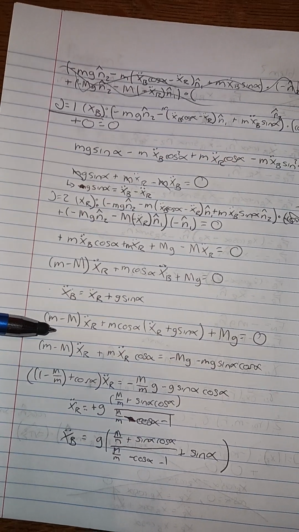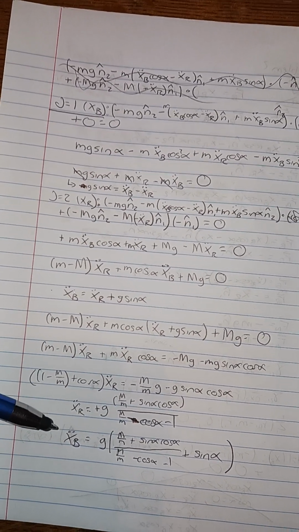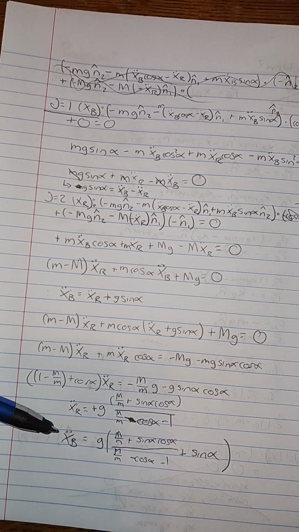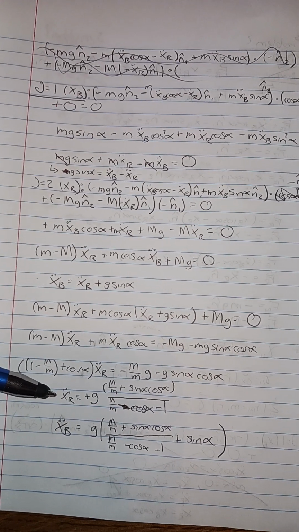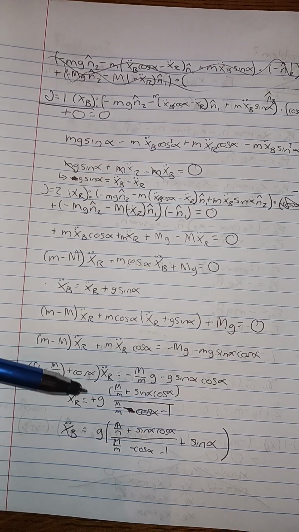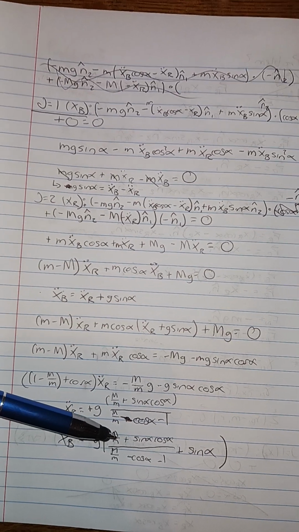So you repeat that in the other direction, and you end up with the acceleration of the ramp being this value and the acceleration of the block being this value.